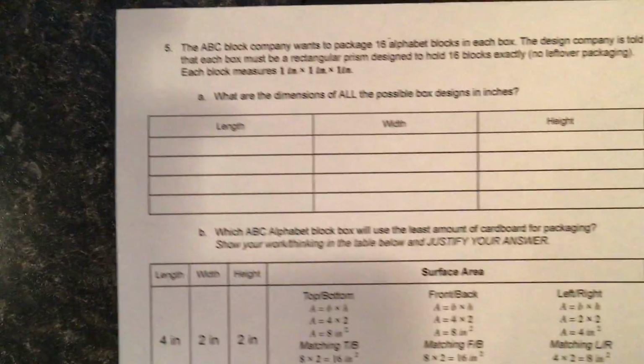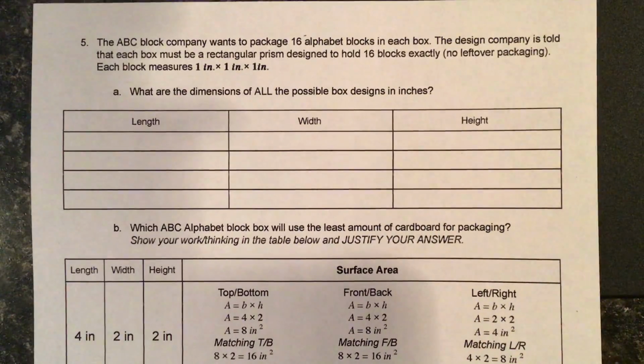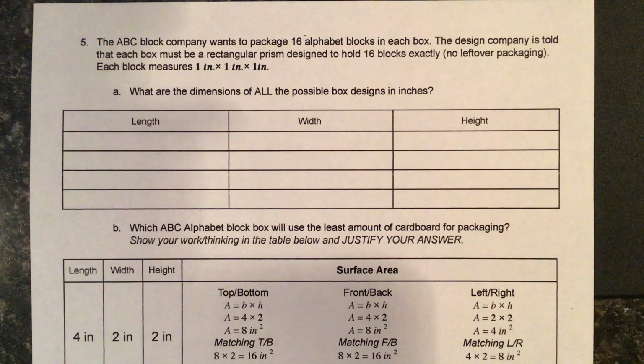And the last problem. Well, it's all number 5. It's a big long A, B, and C here, but it is technically the last problem. ABC Block Company wants to package 16 alphabet blocks in each box. The design company is told that each box must be a rectangular prism designed to hold exactly 16 blocks, no leftover packaging. Each one of those blocks measures 1 inch by 1 inch by 1 inch.